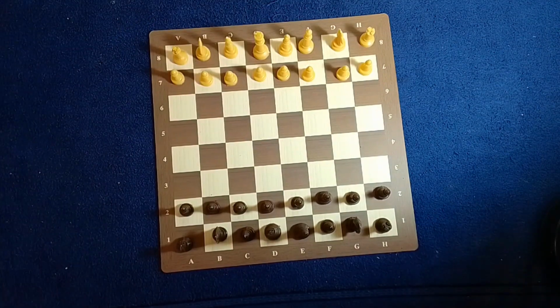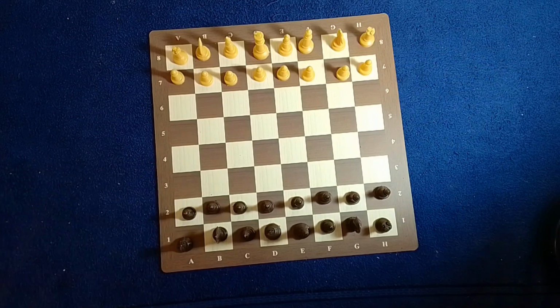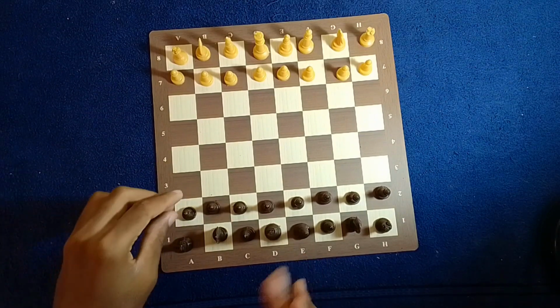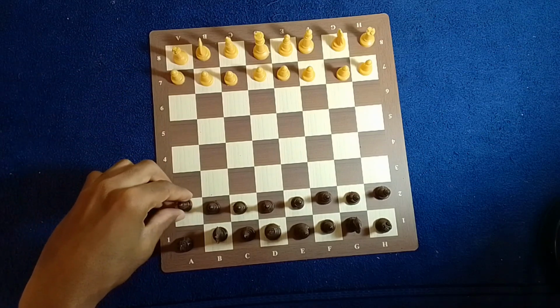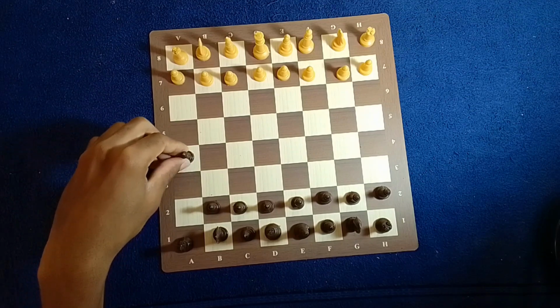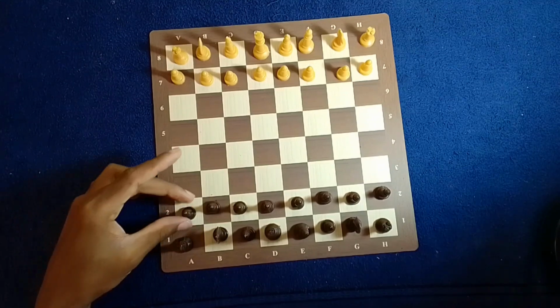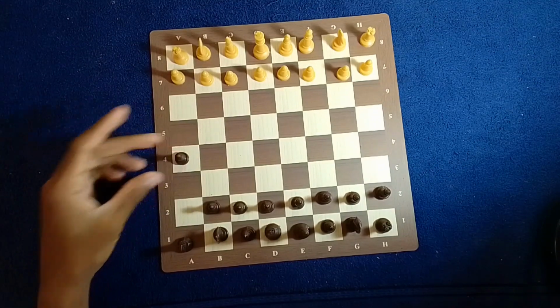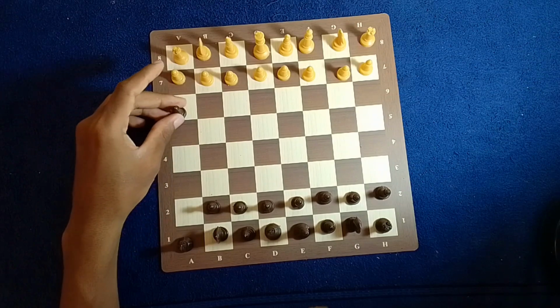Okay, how to play? We'll start with the pawn. The pawn is allowed to move in one direction, which is going forward, and it can only move one block at a time. But if you're moving it for the first time, you're allowed to move 2 blocks. After that you move one block at a time.